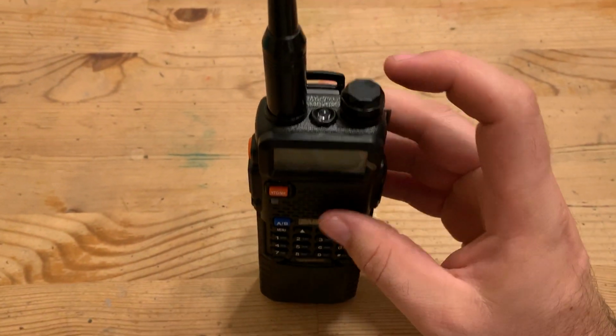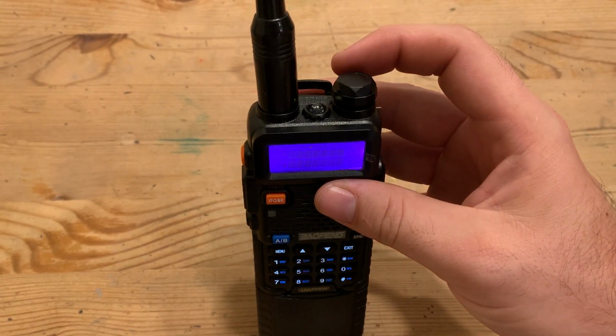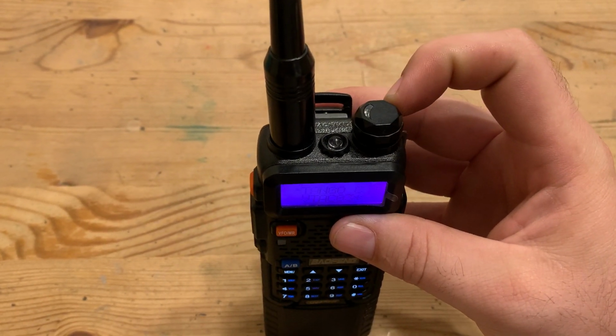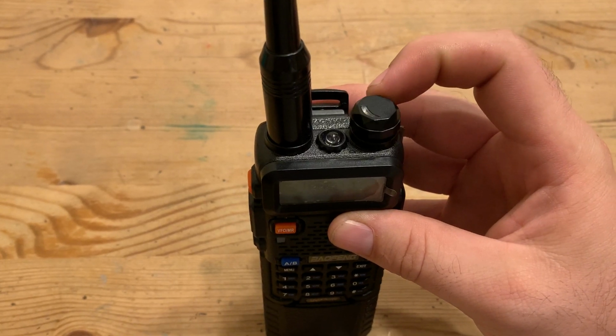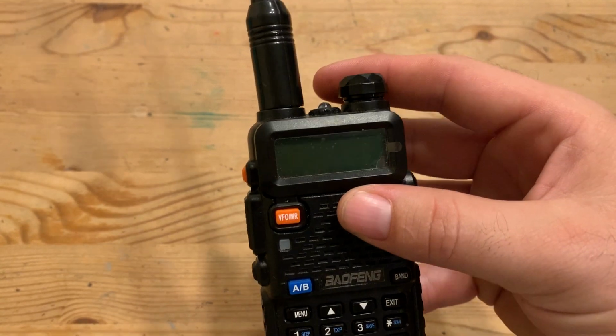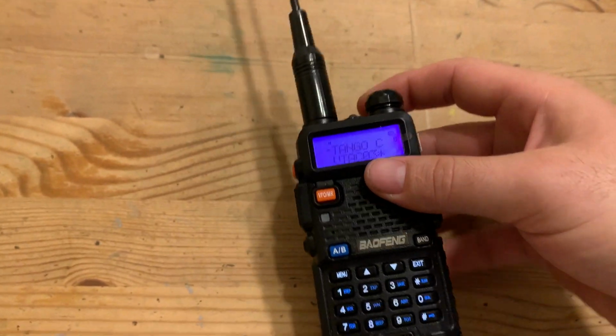First thing you need to know, this is your on-off and volume knob. Clockwise, it clicks, turns on the radio. The further clockwise you go, volume goes up. Counterclockwise, volume goes down, clicks, turns off. So let's turn it on, turn that volume up a little bit.